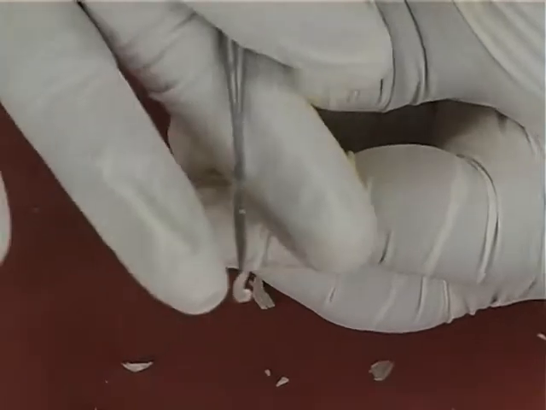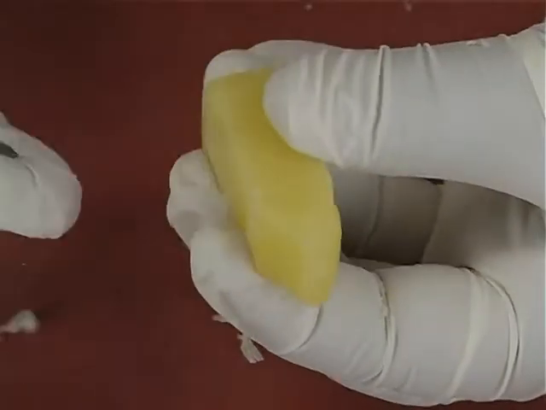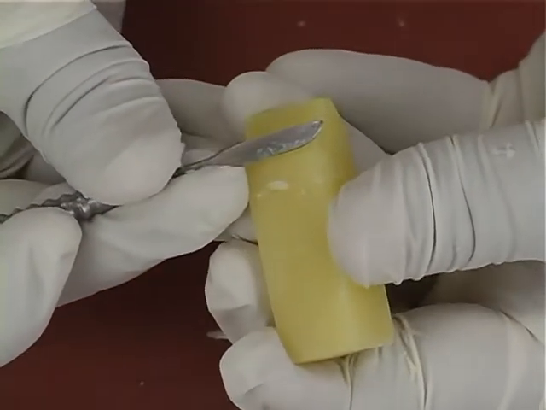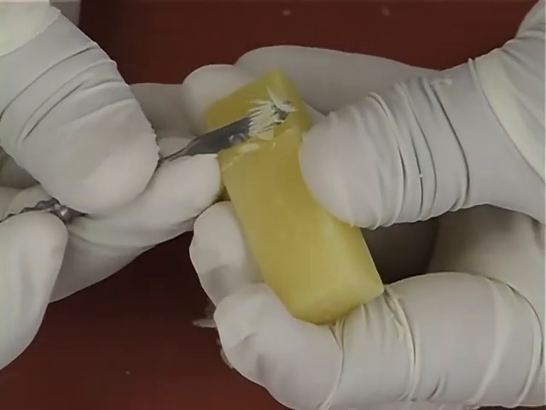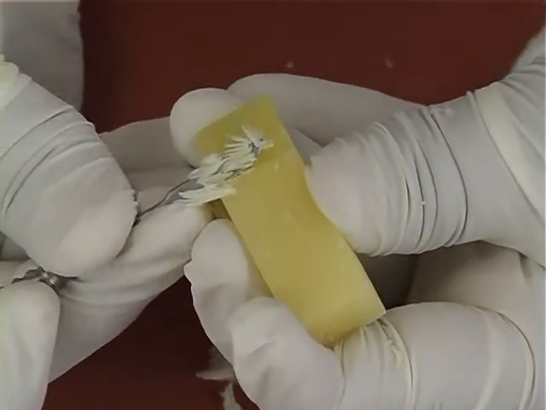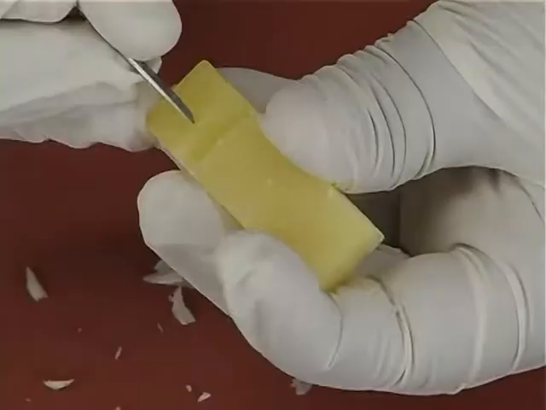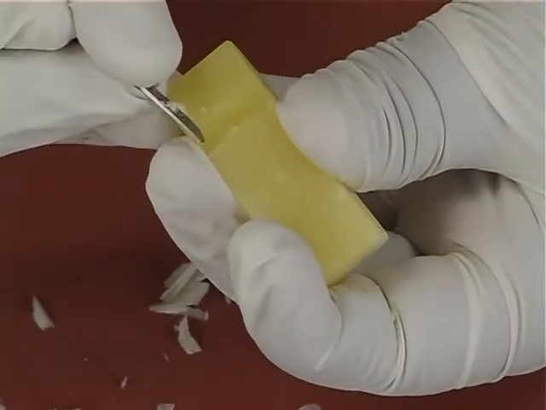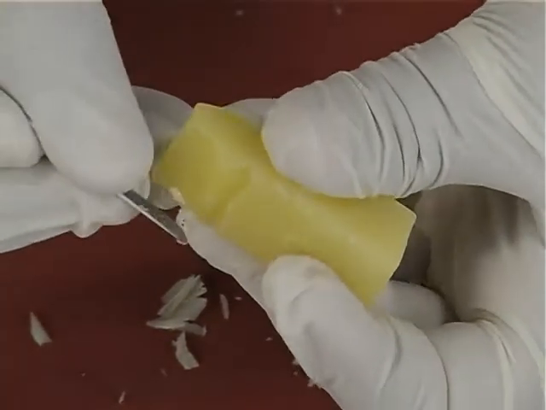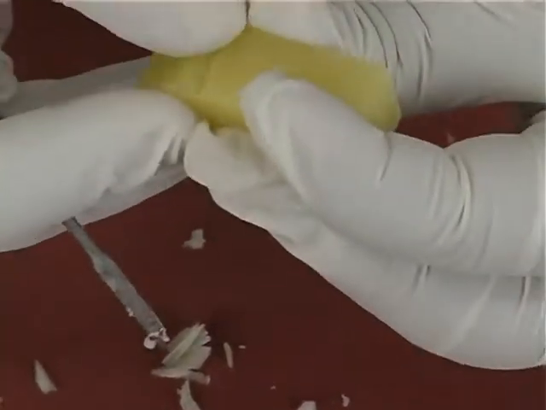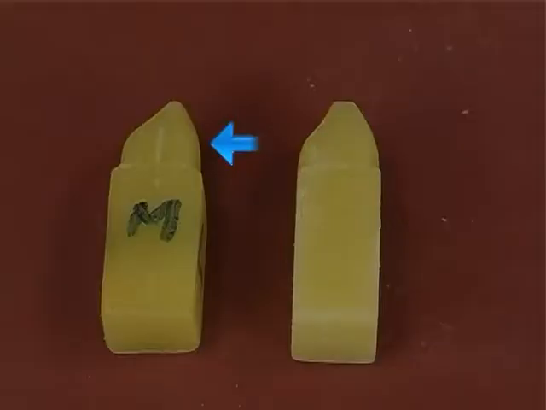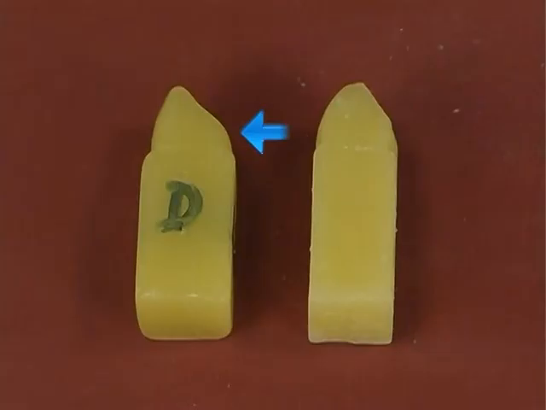Now, by following the lingual outline drawn on the proximal sides, the lingual convexity in the cervical third is created by removing the wax near the cervical line. This lingual convexity corresponds to the cingulum and should be smoothened and made prominent by deepening the concavity in the middle and the incisal third levels. This is the mesial aspect showing the carved labial and the lingual outlines of the crown. This is the distal aspect showing the carved labial and lingual outlines of the crown.